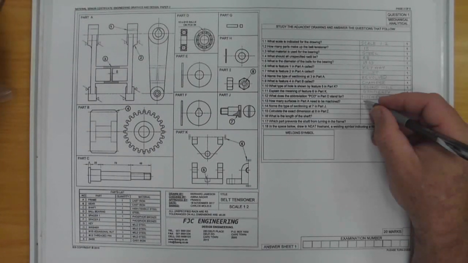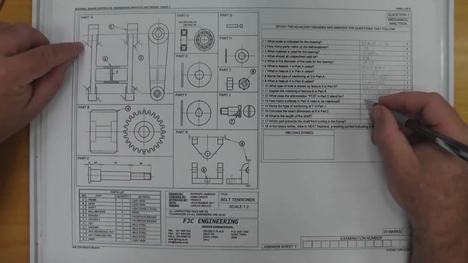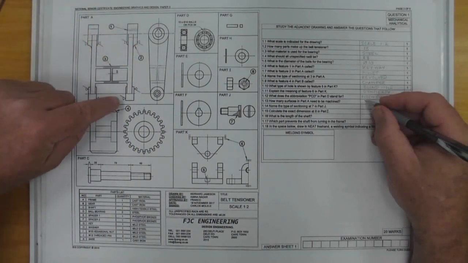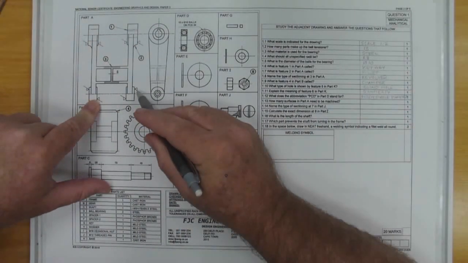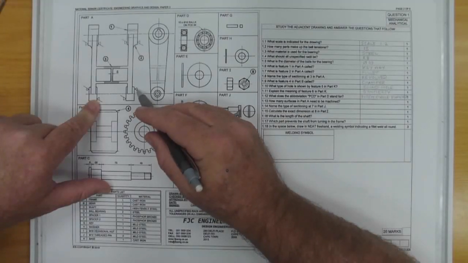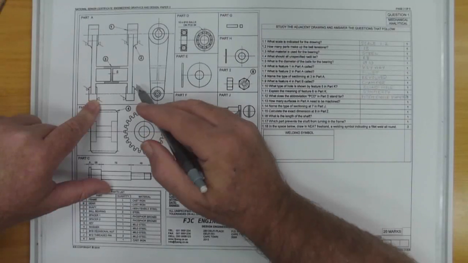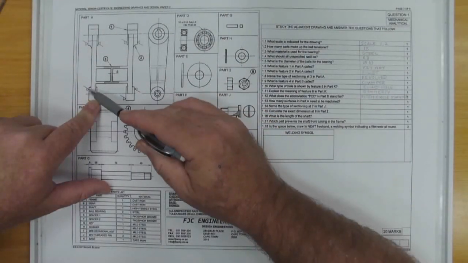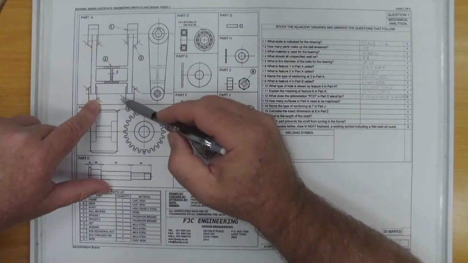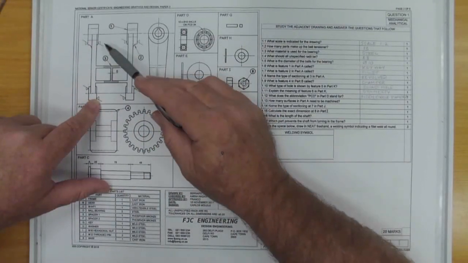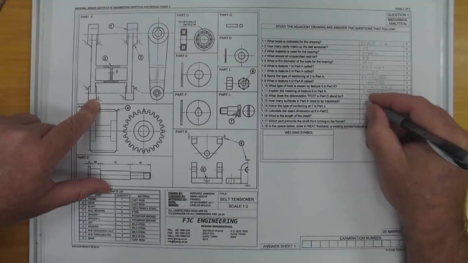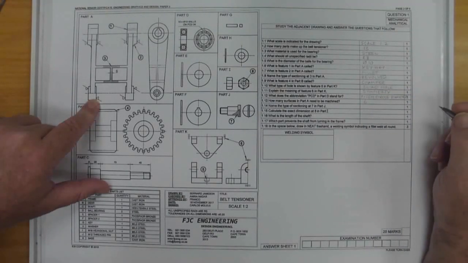We need to look at how many surfaces need to be machined. So we're looking for our machining symbol. There's our machining symbol. So there's 1, 2, 3, 4, 5, 6. Please be aware that this is not the same symbol. It's got a circle there, and that indicates that machining is not allowed. So this one has been thrown in to try and put you off. So we've got 2 there, 2 there, and 2 there, giving us a total of 6 surfaces that need to be machined.